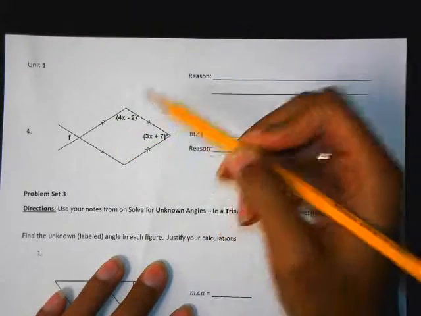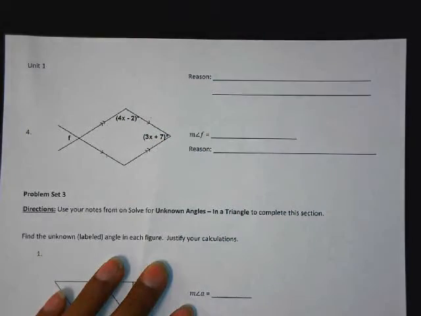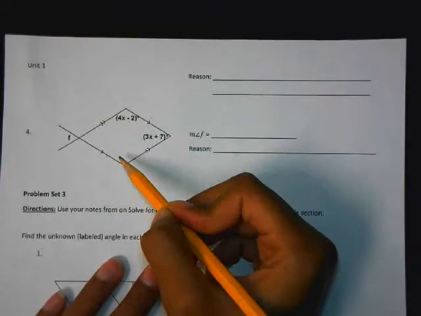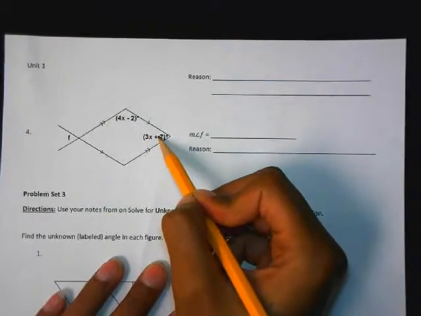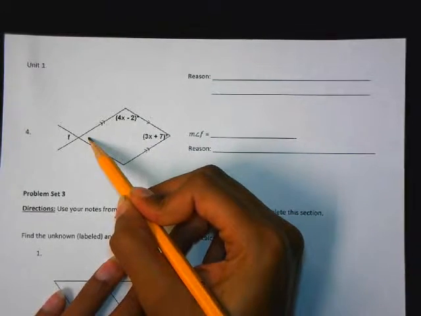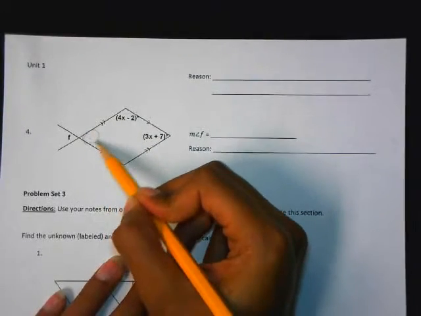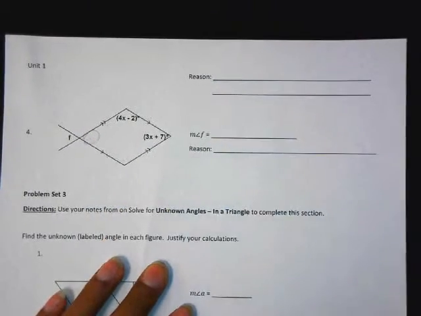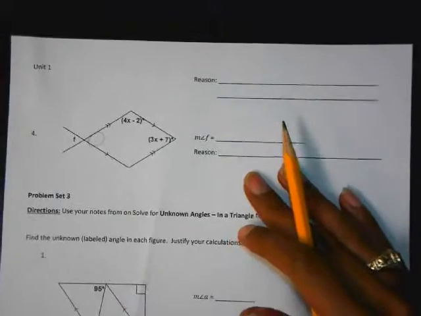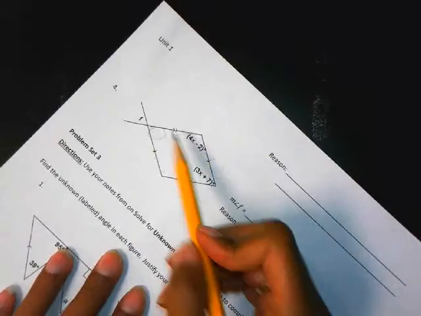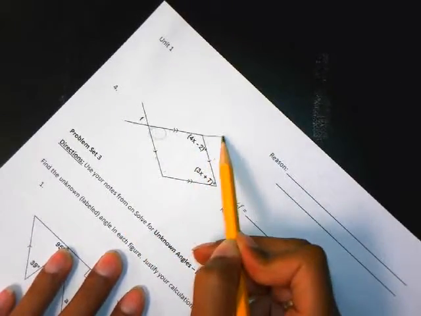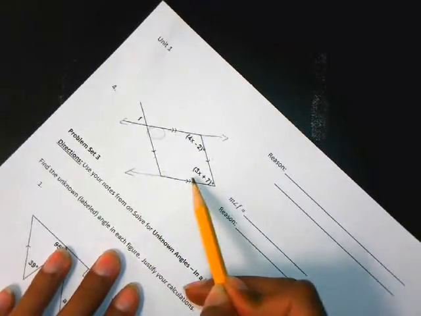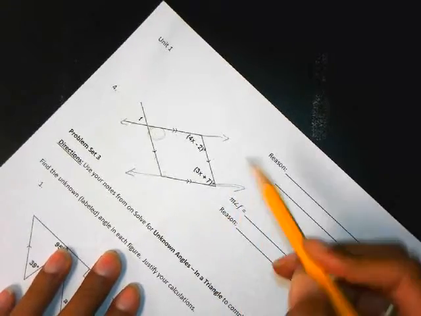So my goal is to find the measure of this, and since these two are vertical angles, they too are congruent. Alright? So let's go ahead, and I'm going to focus in on these two parallel lines. So this line up here, and this line down here. Now, I'm going to use this side as my transversal. Since I have these two angles, these are the two I'm going to compare.